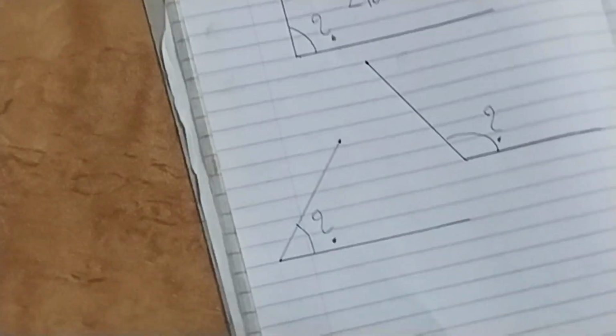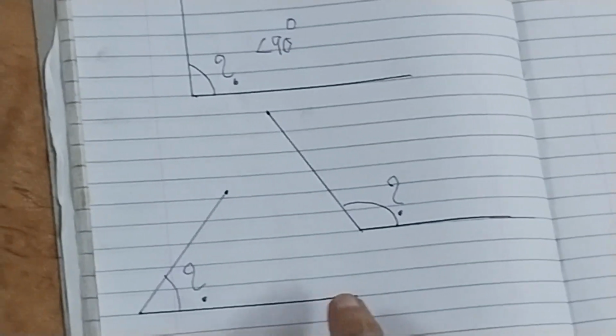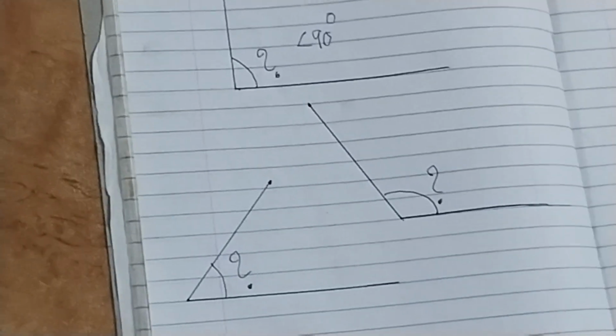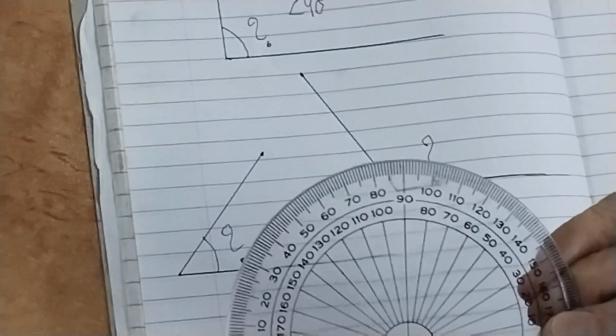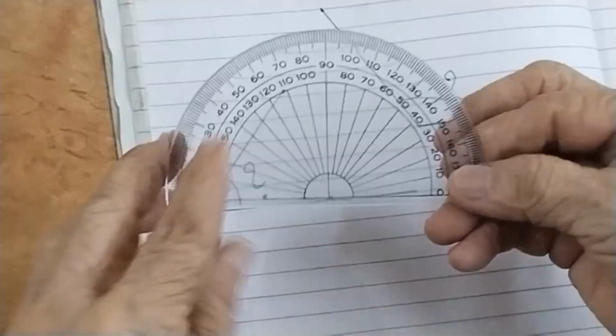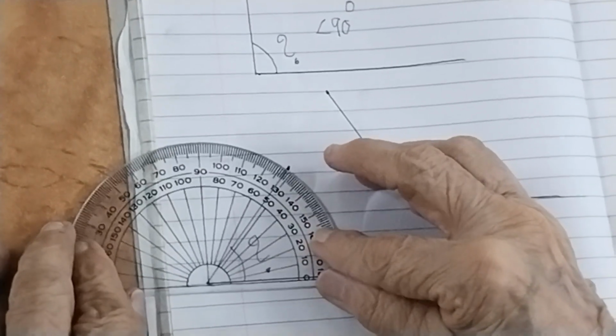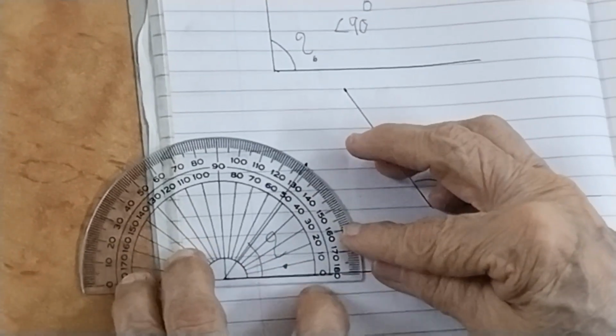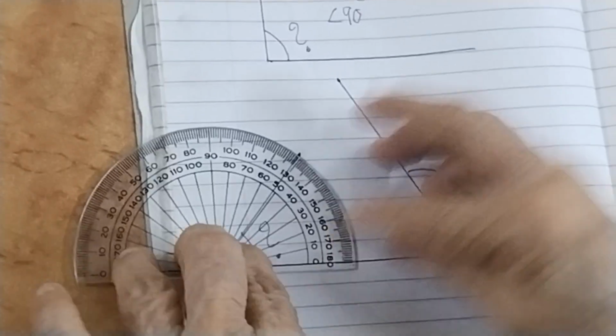Then we come to the next one. They have asked us to find out the measure of this angle. Again, what we have to do? Keep this reference line or baseline on the lower arm. Let it coincide completely like this.